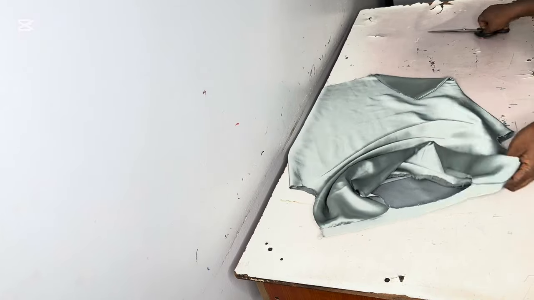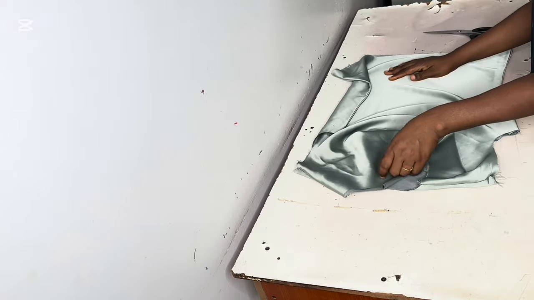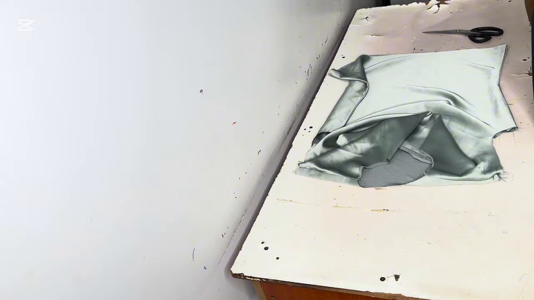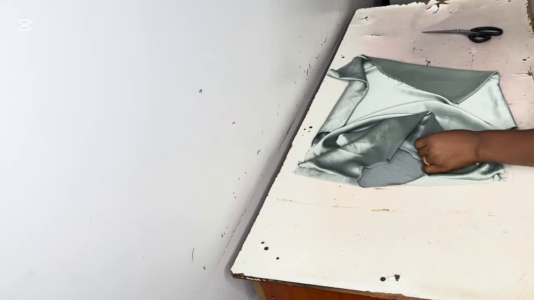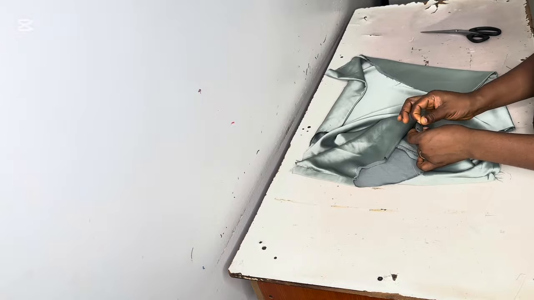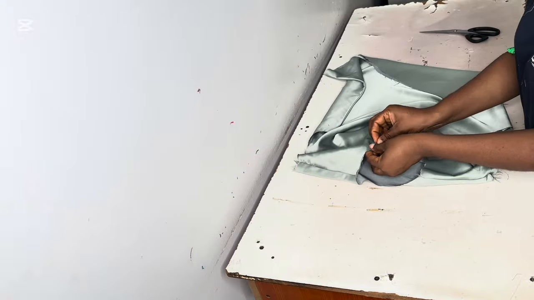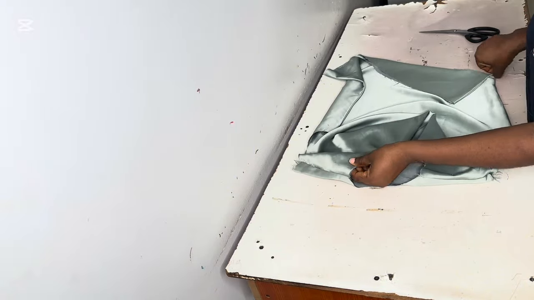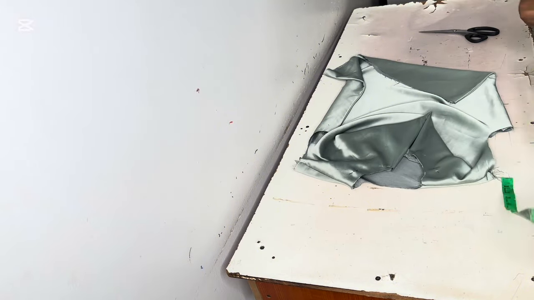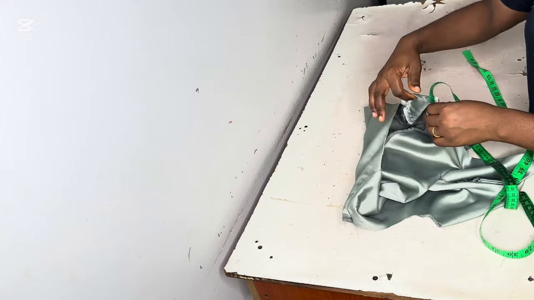Alright guys, so this is it. Can you see? Join the shoulder and the side seam. I also went ahead to press it out. The next thing is for us to measure round the neckline. We need this measurement for our collar, and we're going to be drafting a 2-piece collar, which is a collar stand and the collar itself. So we'll go ahead now and measure all round.